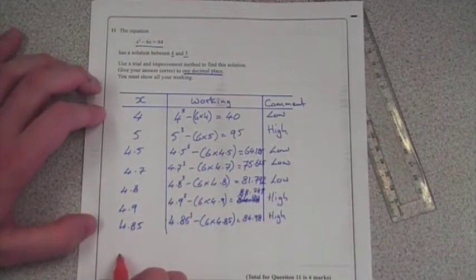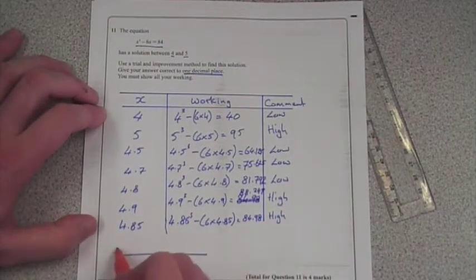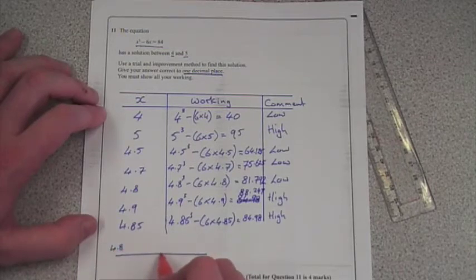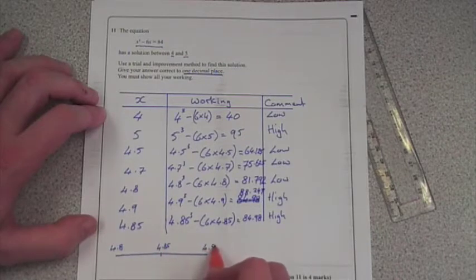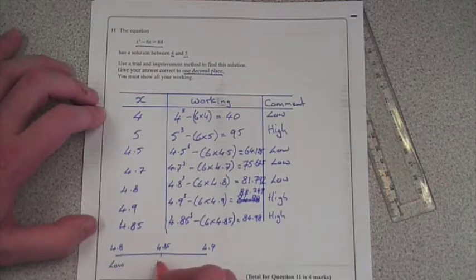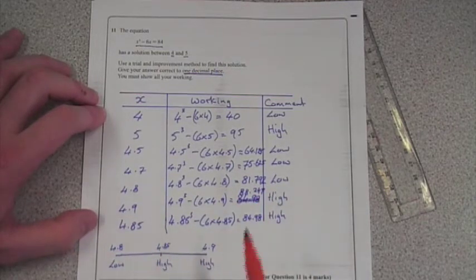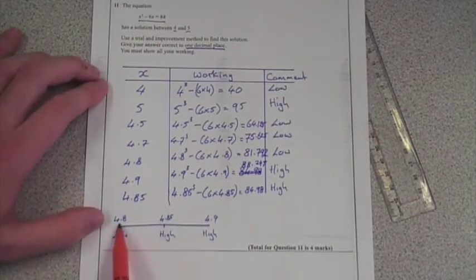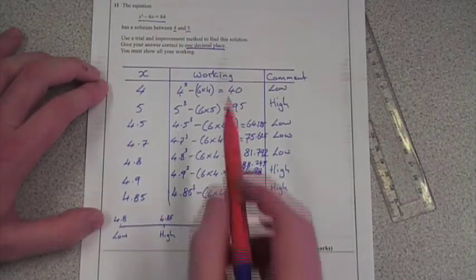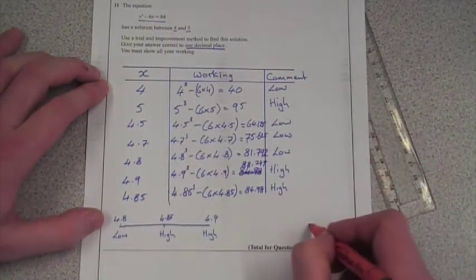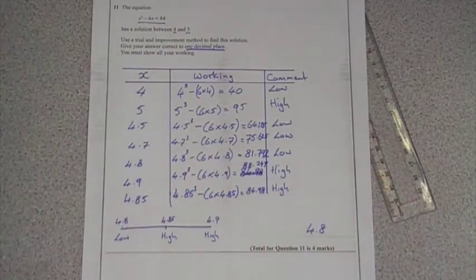Now, just to show it on a graphical sense, we have 4.8 here, we have 4.85 here, and we have 4.9. We can see that 4.8 is too low, we can see that 4.85 is too high, and we can also see that 4.9 is also too high, which means that the answer for this equation lies somewhere between 4.8 and 4.85. But because they want one decimal place, our answer is going to be 4.8.